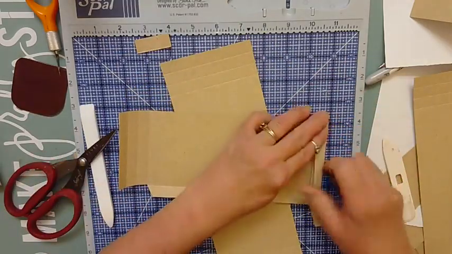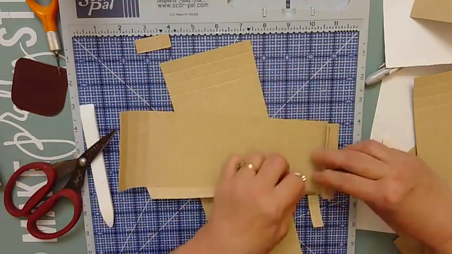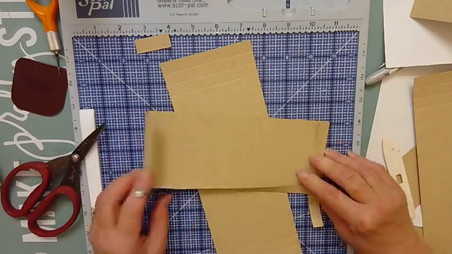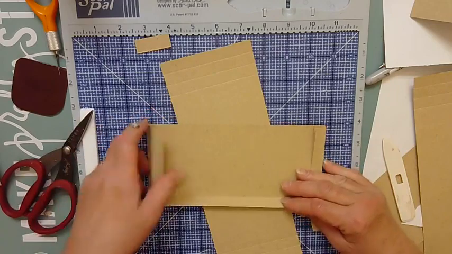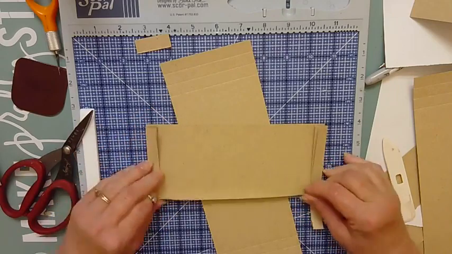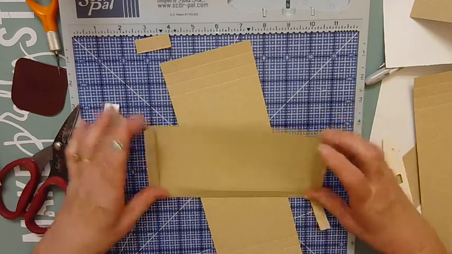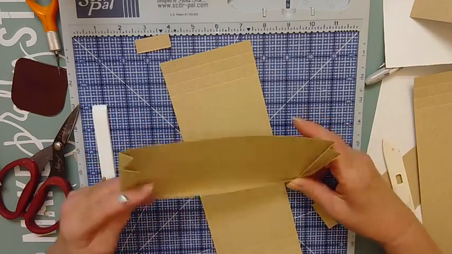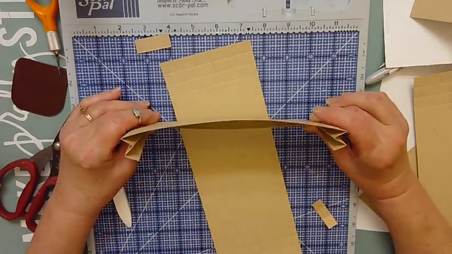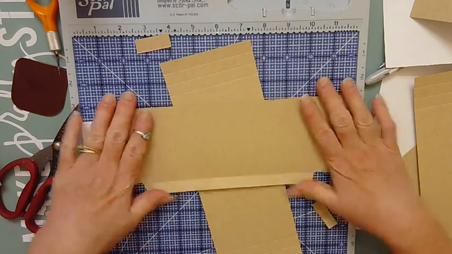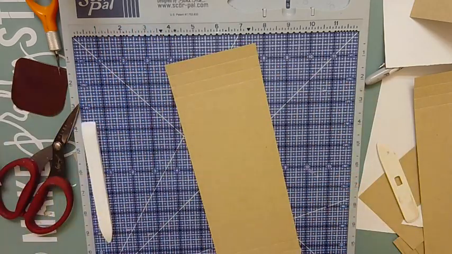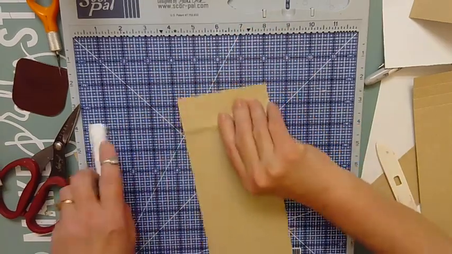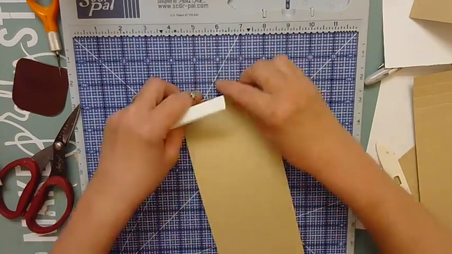So what happens is this is going to have tape. That's going to be in. And that's going to have tape, and that's going like that. So it actually is an expanding pocket. Okay, so let's do the next one. Fold those score lines.